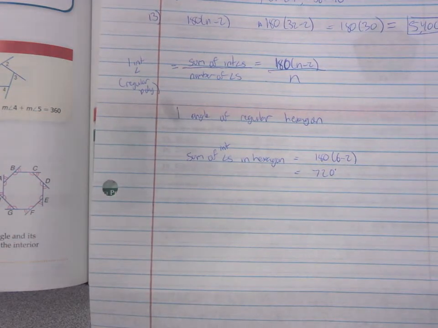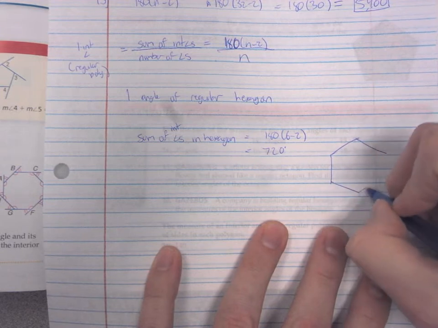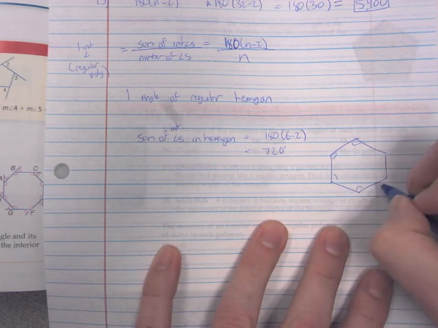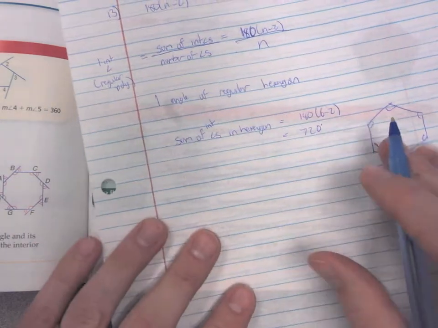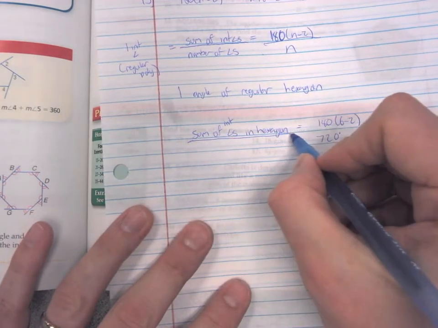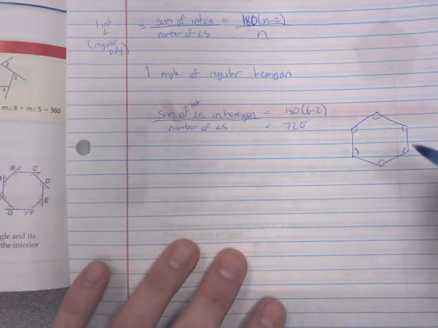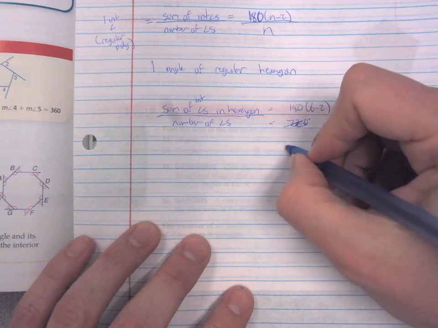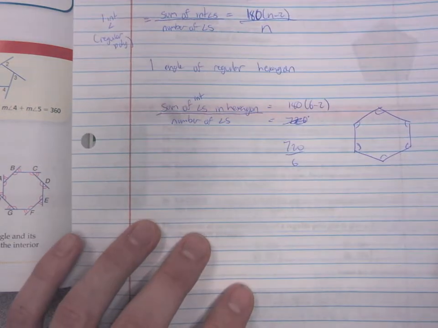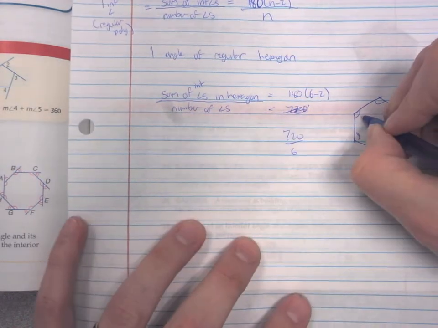But what if you wanted to know just one of them? Let's assume it's a regular hexagon, that all the angles are congruent to each other. Well, you take that 720 and divide it by 6. If you take the sum and divide it by the number of angles, you get the angle measurement for one, assuming that it's regular. So let's do 720 over 6. Let's see what that comes out to be. Okay, that's 120 degrees.